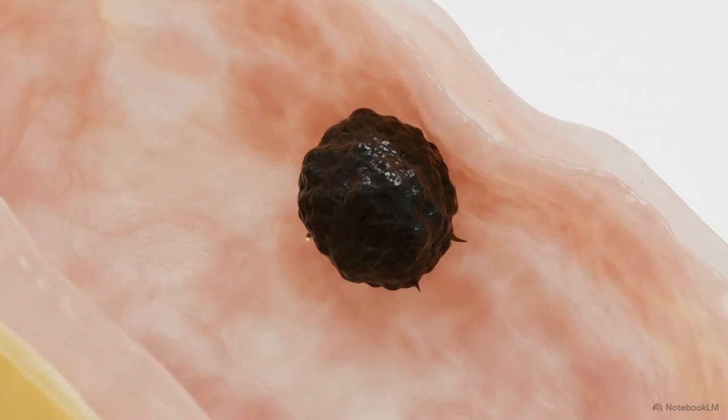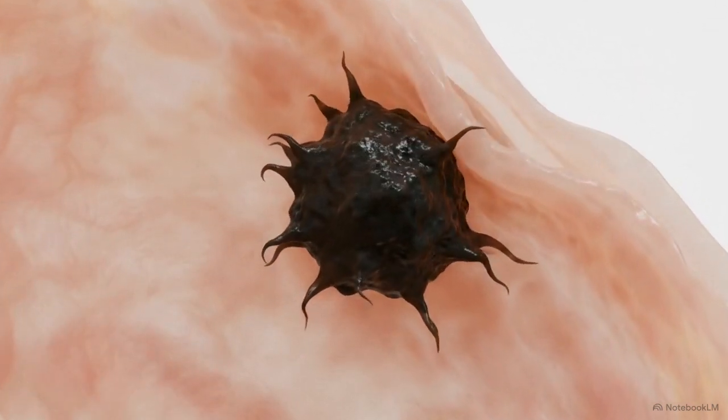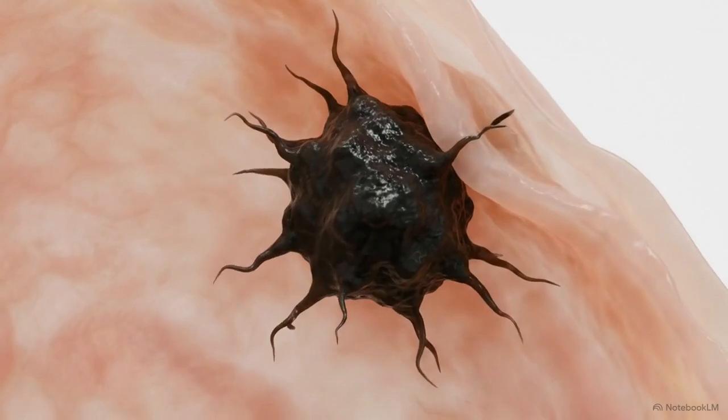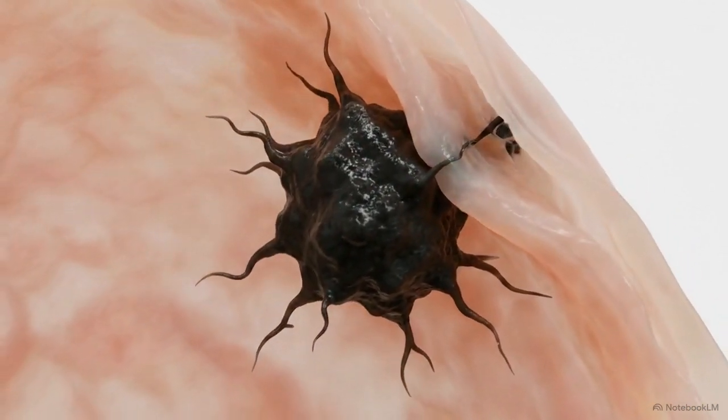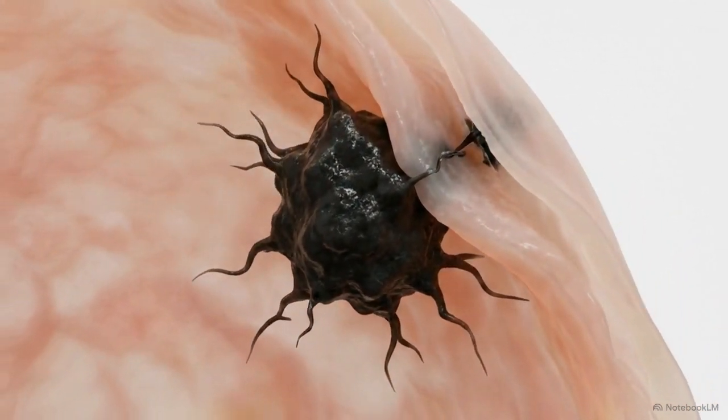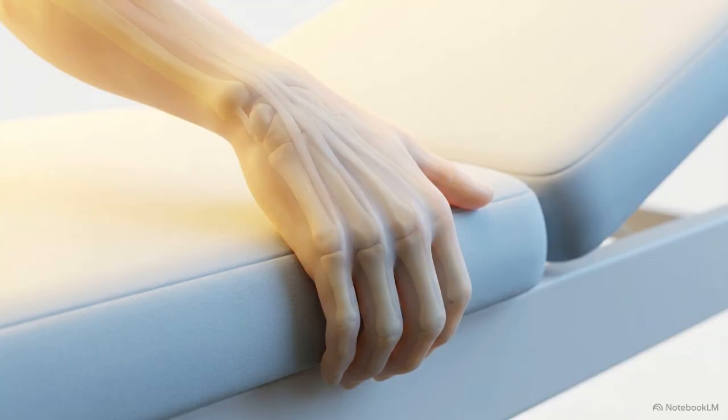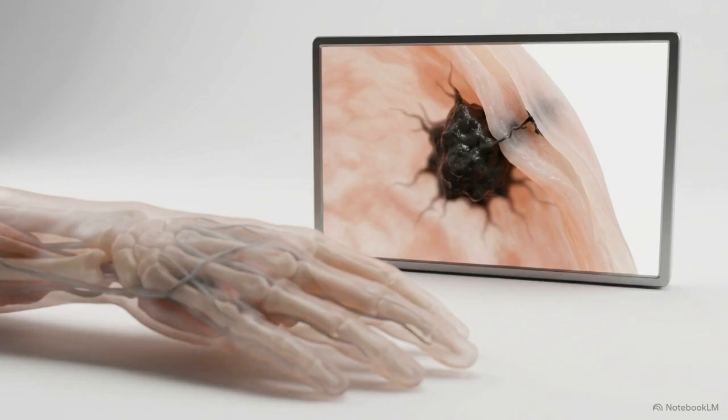Malignant disease in the breast begins entirely out of sight. A small cluster of abnormal cells multiplies and violently expands into the surrounding healthy tissue long before it is large enough to be felt. By the time a patient notices a physical change, the disease has already established a foothold.